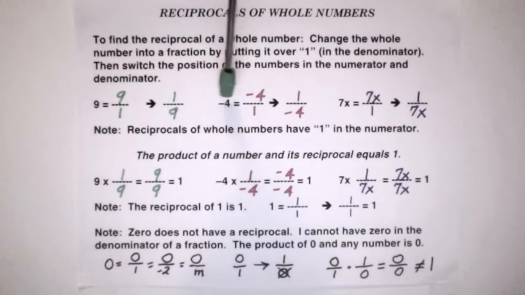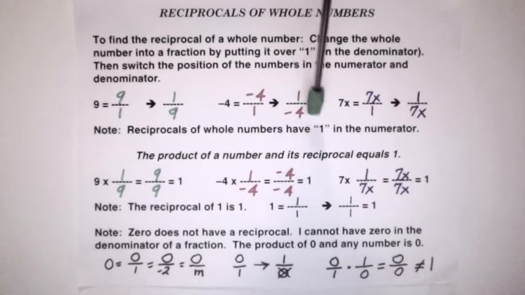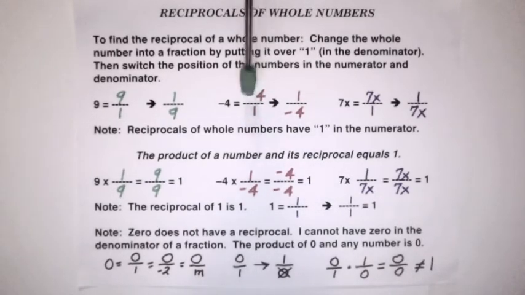Let's look at -4. I can rewrite that as -4 over 1. And the reciprocal of that is 1 over -4. I just switch the positions of the numerator and the denominator to find the reciprocal.